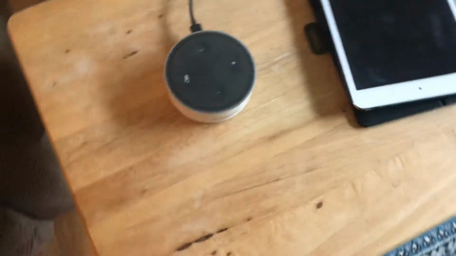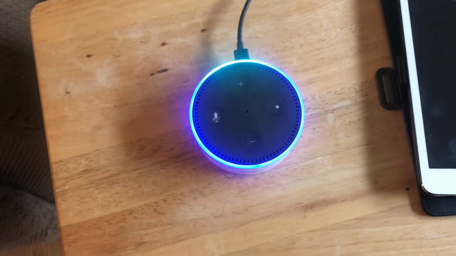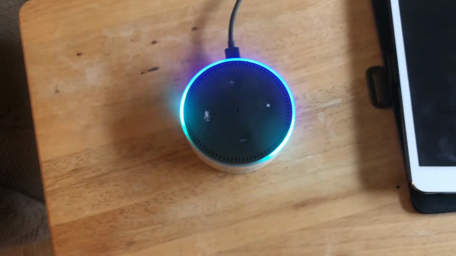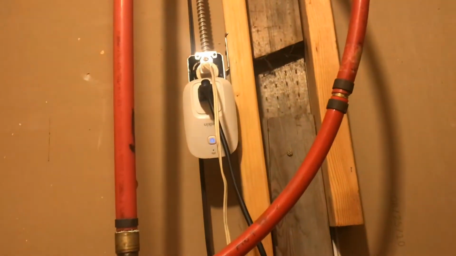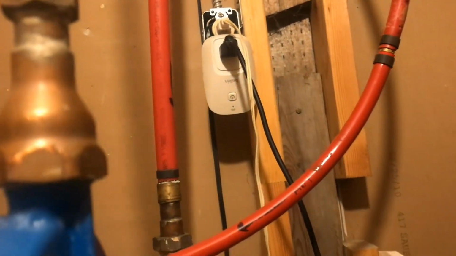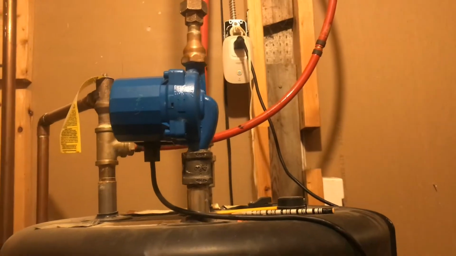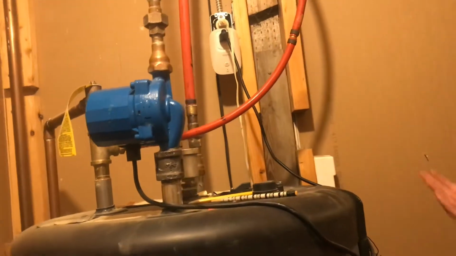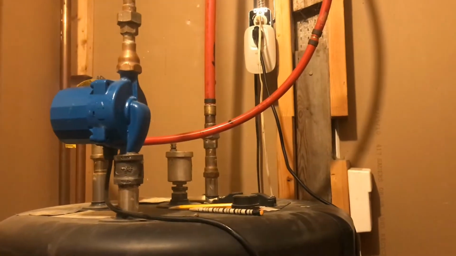Let's try with Alexa number 1. Alexa, turn on the water pump. Okay. Well, let's check it now. And the pump's back on again. So from all of this running around, I've learned something interesting about how the Wemo switches work. And it's just the auto 1 minute timer has turned it off.